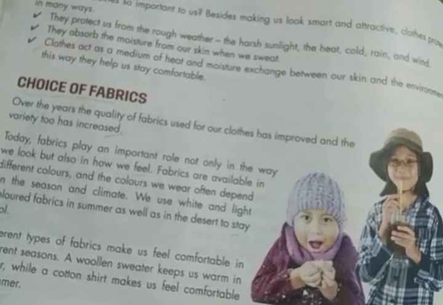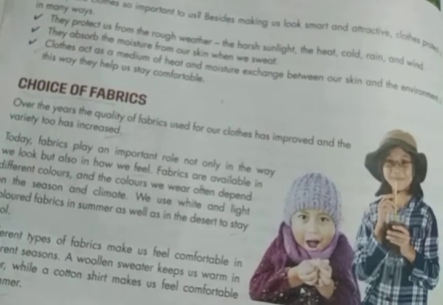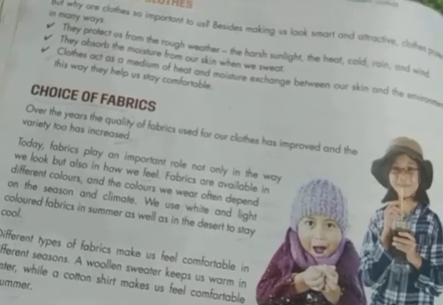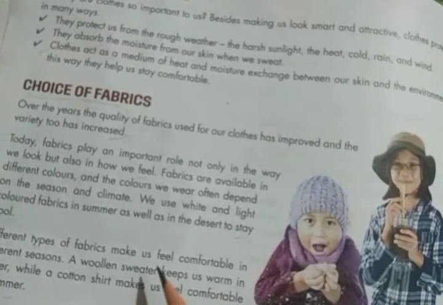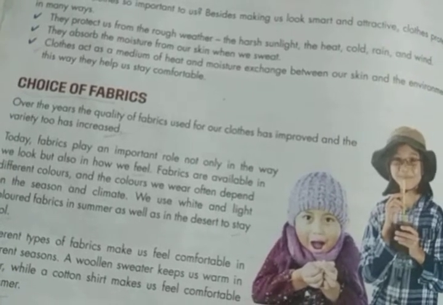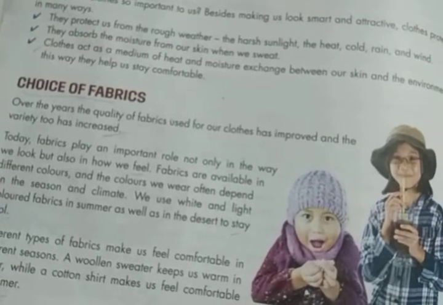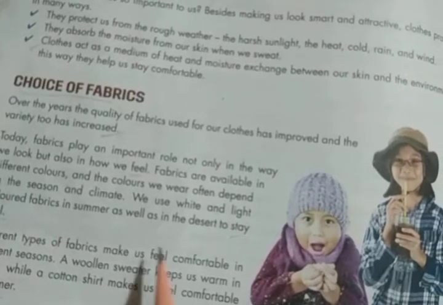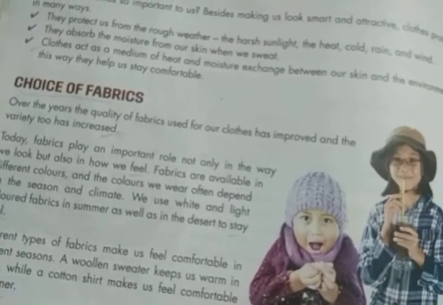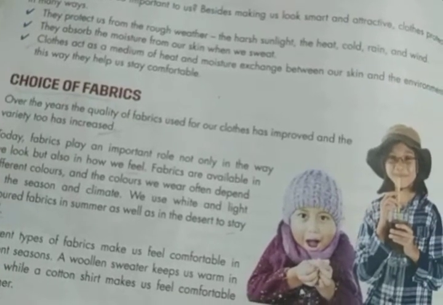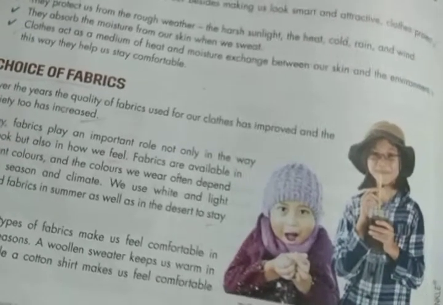So we can say fabrics are chosen according to the conditions. That means fabrics play an important role in different seasons, different weather, different climate.